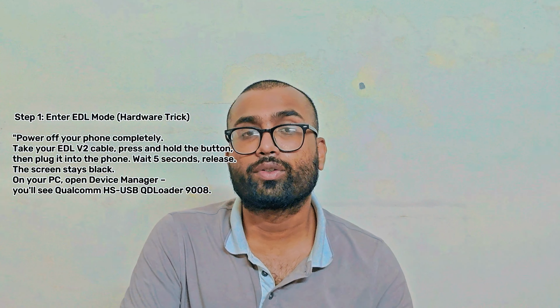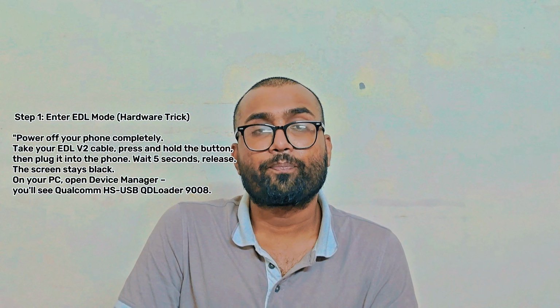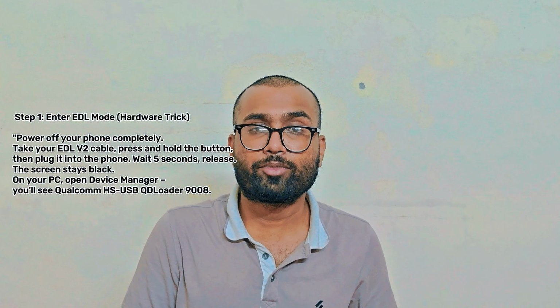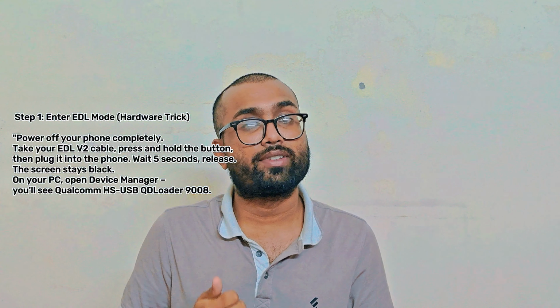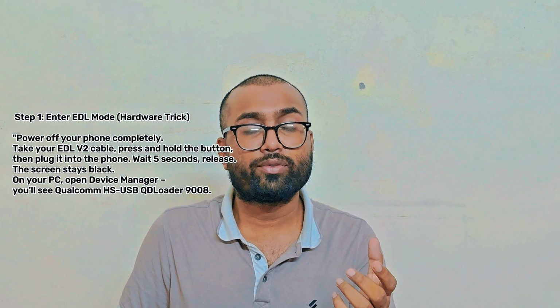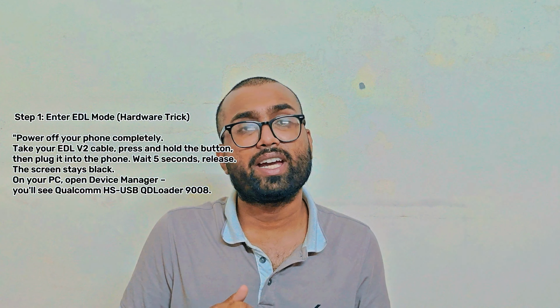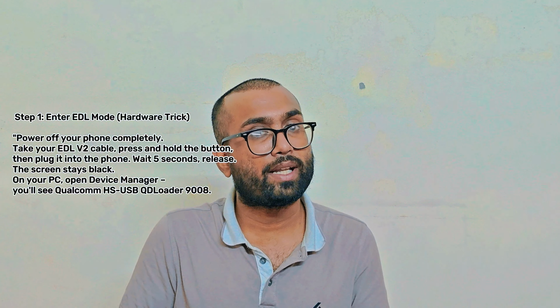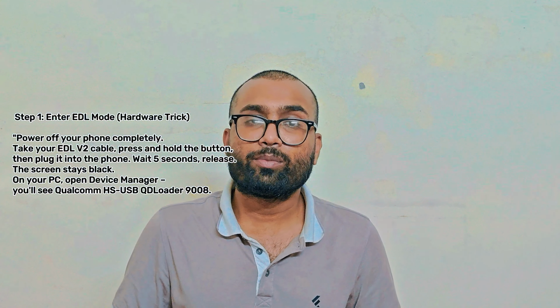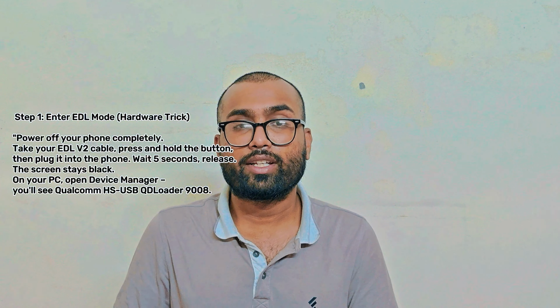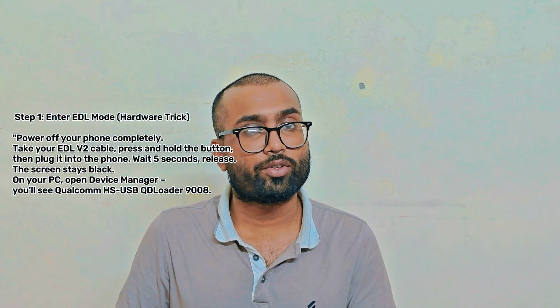First, you have to boot your device in EDL mode. What should you do? Put your EDL cable into your laptop, press the button of that cable, and make your phone completely shut down. After shutdown, wait for 10 seconds. Keep the EDL button pressed and then plug it into your phone. This will boot your device in EDL mode. You will hear a sound from your laptop or PC.